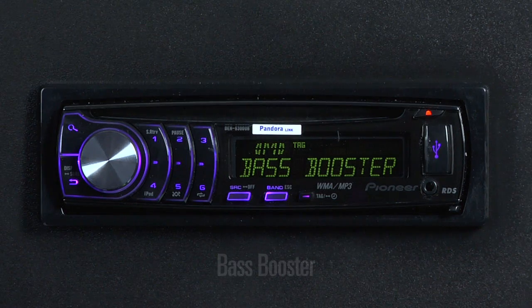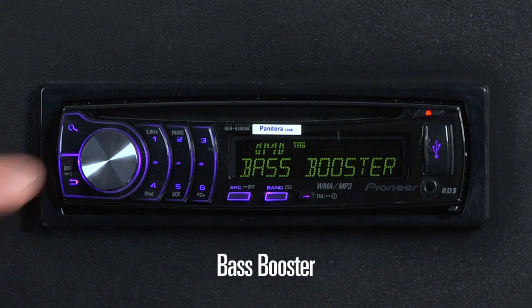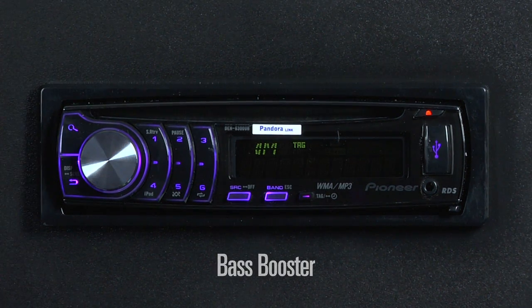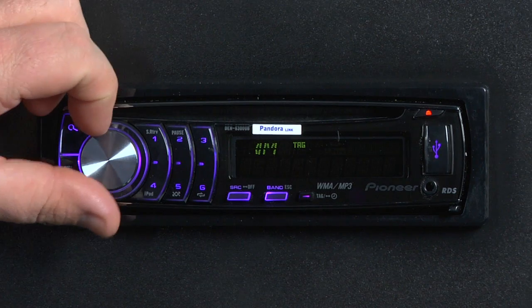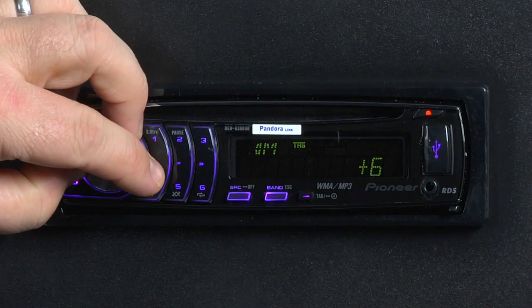The next setting in the audio menu is the bass booster. Press enter on the rotary commander and you can see bass boost is set to 0 right now. We can turn that up to 6 dB.